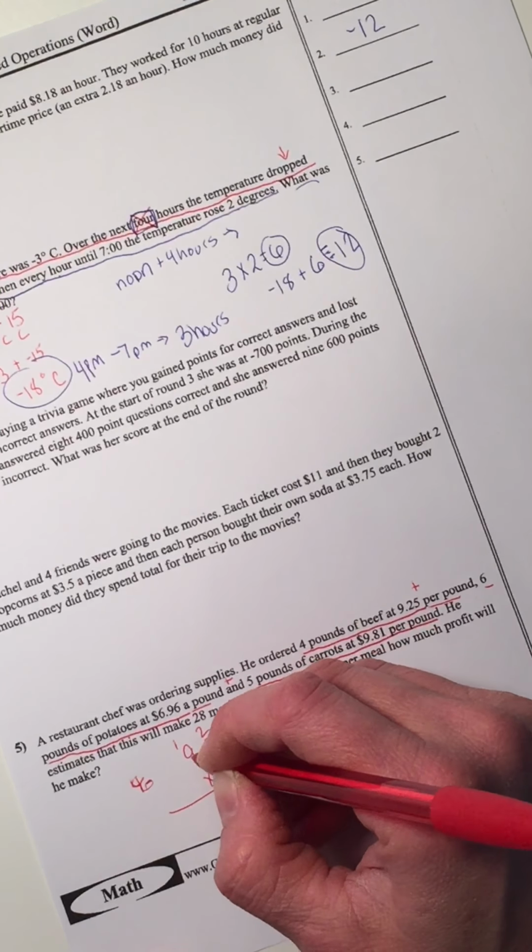And then the last thing that he bought were the carrots. He bought 5 pounds of carrots at $9.81. Now, my carrots are a lot cheaper than that. So like I said, I don't know where he's shopping. 5 times 1 is 5. 5 times 8 is 40. Carry the 4. 5 times 9 is 45. Plus 4 is 49. So the carrots cost $49.05.